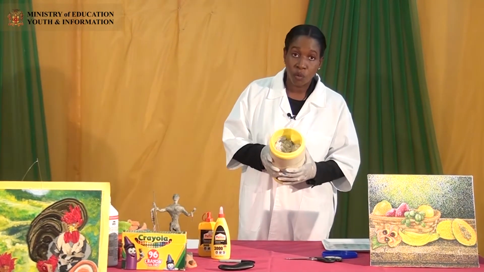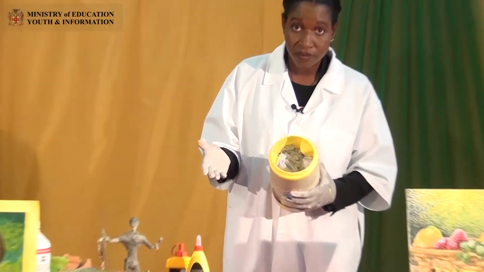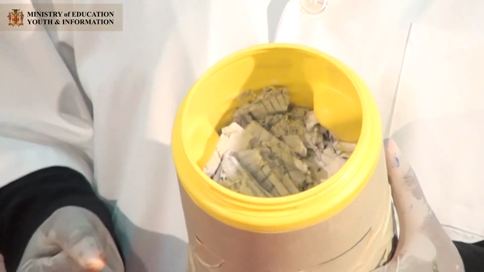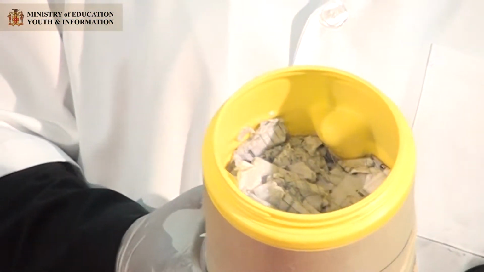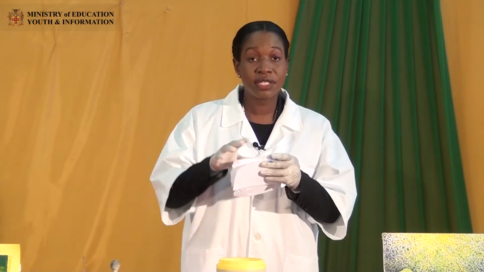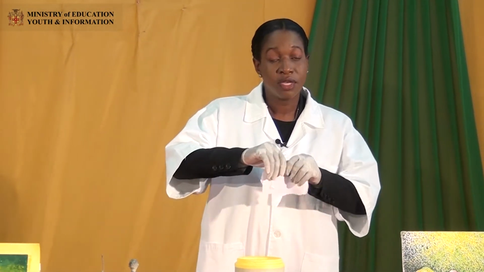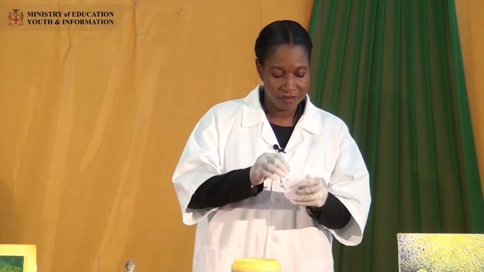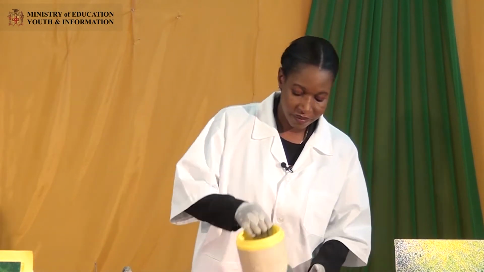And I add water to the container, and then I shredded my paper. You can just tear up your paper small enough, and I add it to the water, right? Now, this was done overnight, right?